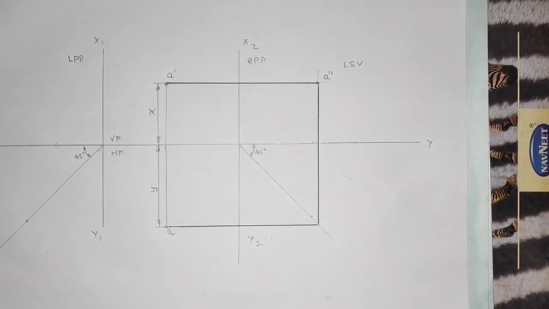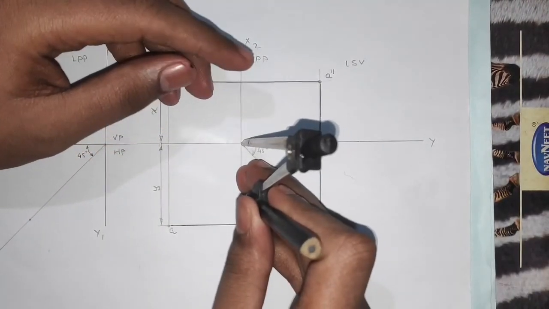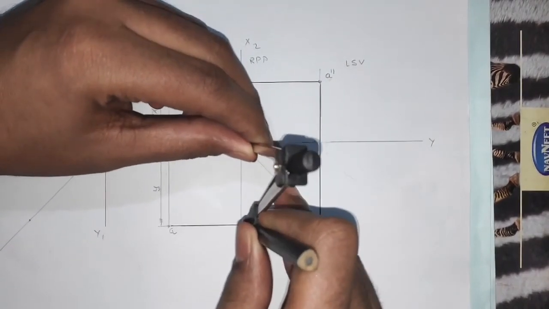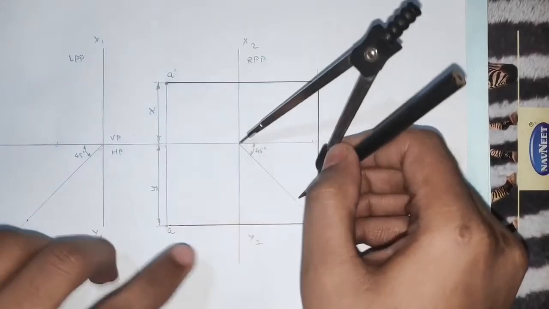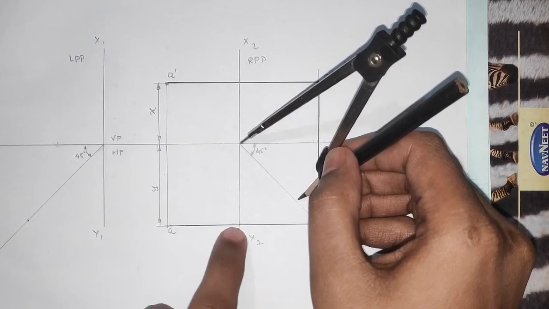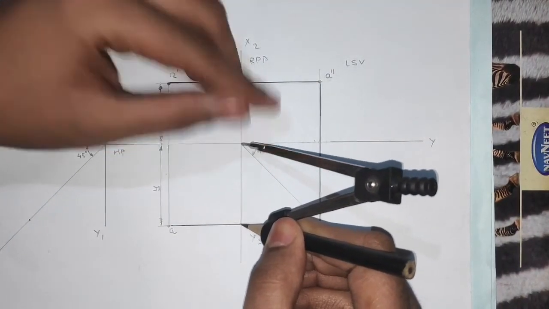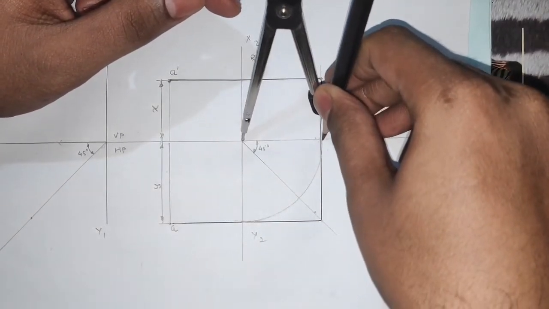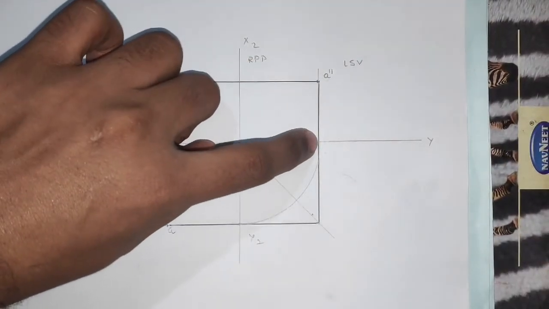Now we take the compass with the center as the intersection of the XY and X2 Y2 lines, and the length from here to the point where this projection line touches the X2 Y2 line as the radius, and draw an arc. If you see, the arc comes in contact with this point.